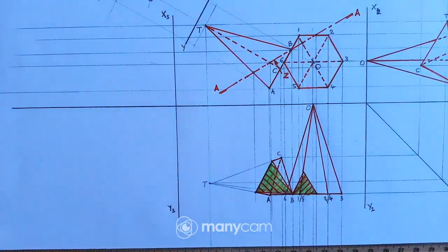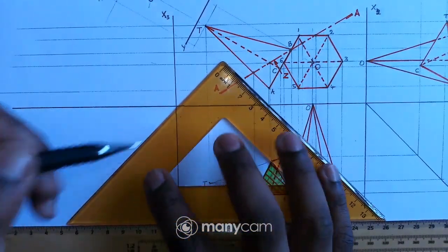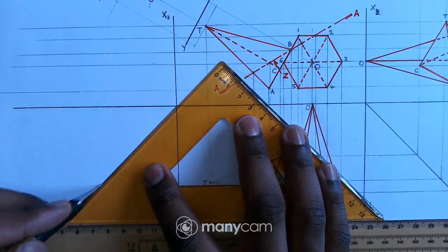And now I'll just add my 45-degree line there.